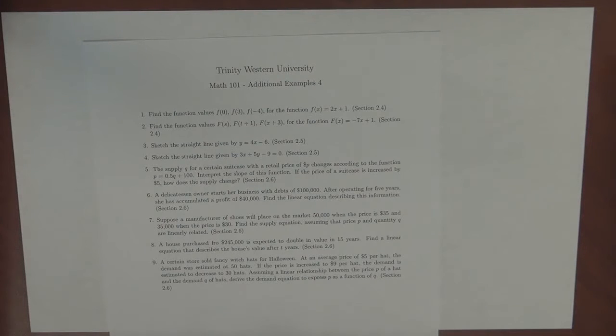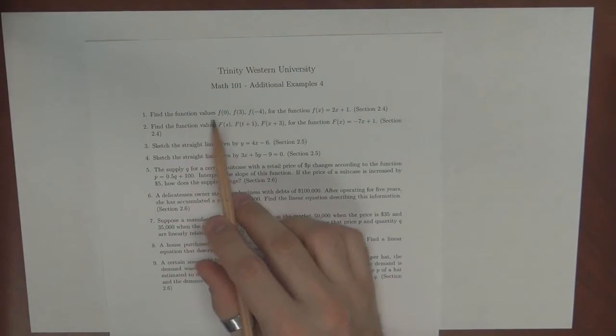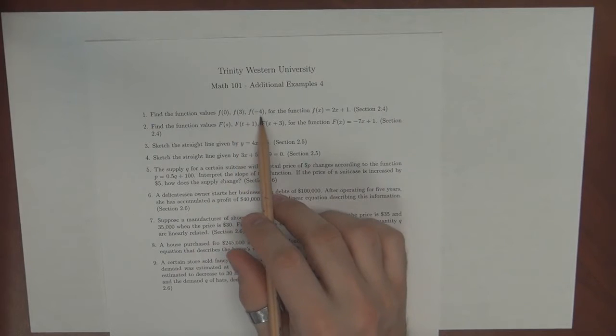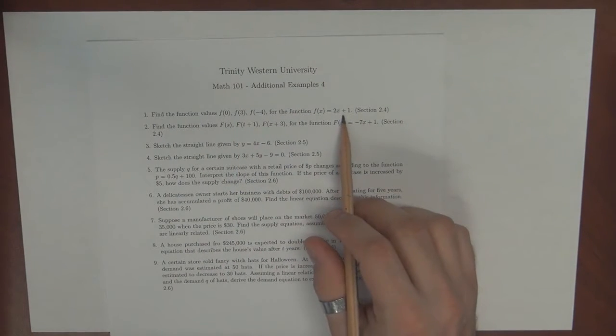Alright, this is additional example set number 4. Let's do number 1. Find the function values f of 0, f of 3, f of negative 4 for this given function.